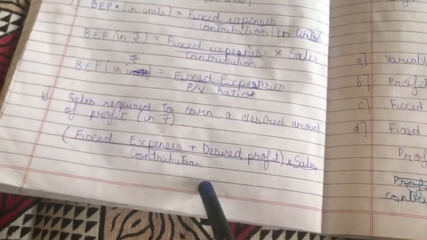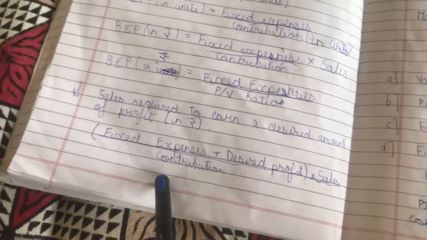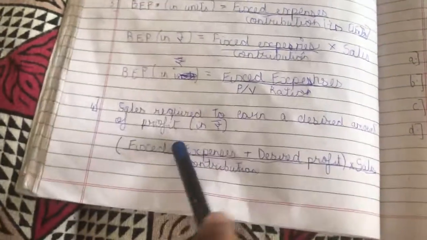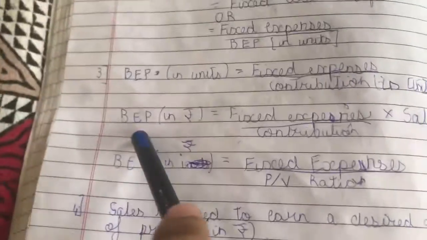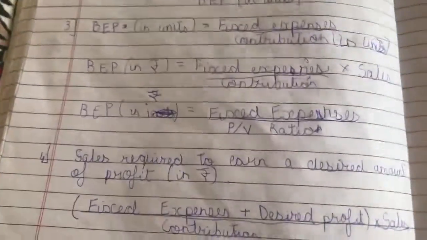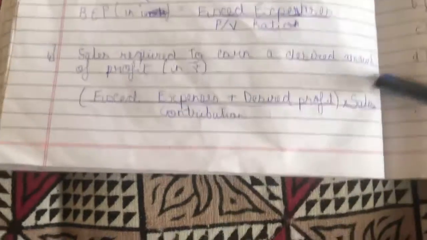So we just add the desired profit to fixed expenses. Fixed expenses plus desired profit, into sales upon contribution. That becomes my sales required to earn a desired amount of profit. In this case, what does break-even point mean? Sales required to earn no profit and no loss. In this case, it is sales required to earn a desired amount of profit.